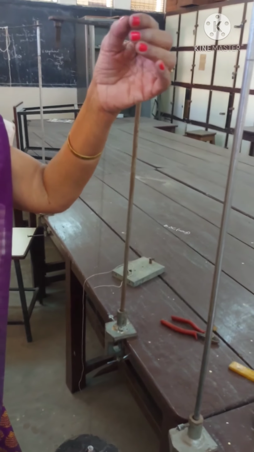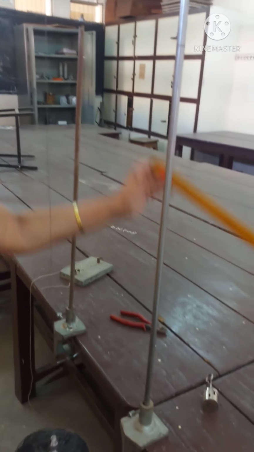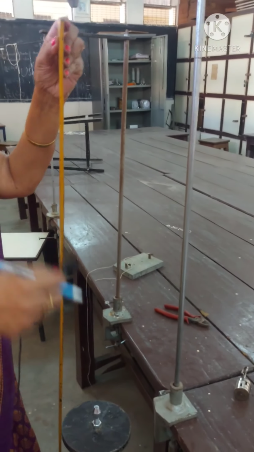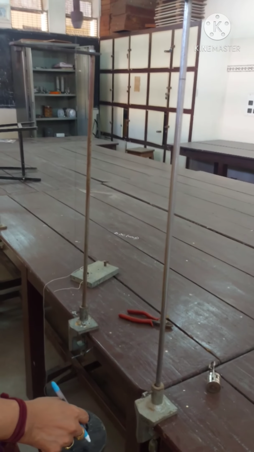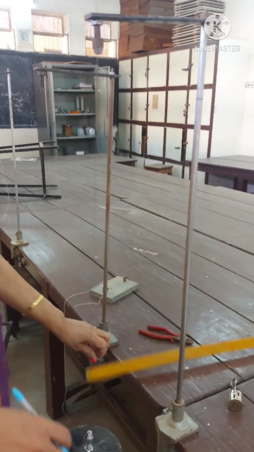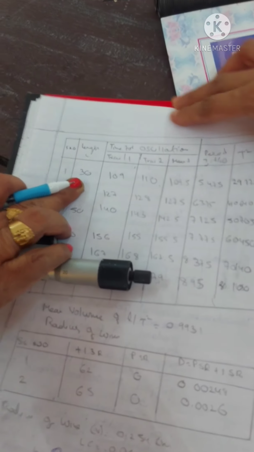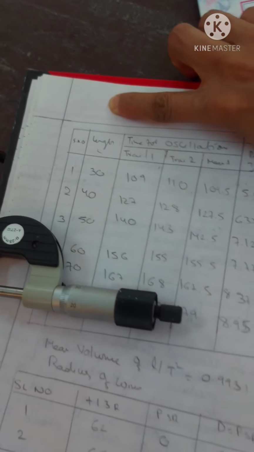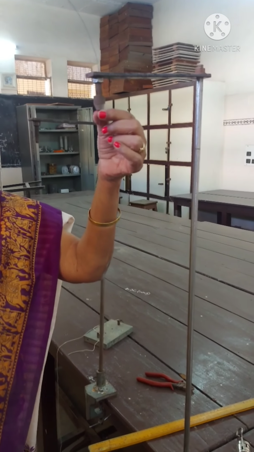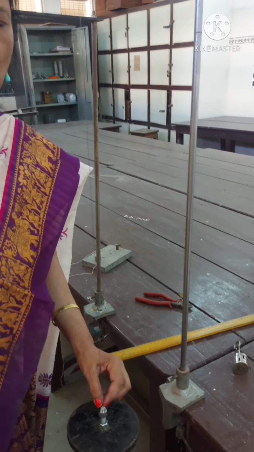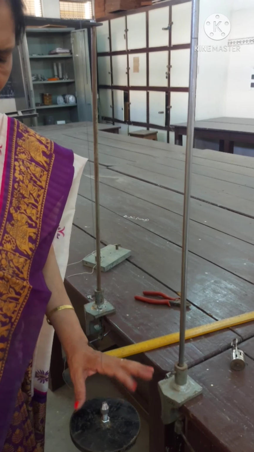The length of the wire is measured with a meter scale from here to this point, 50 centimeters. That is shown in the first column. 50 centimeters should be the length of the wire from this point of suspension to this torsional pendulum.